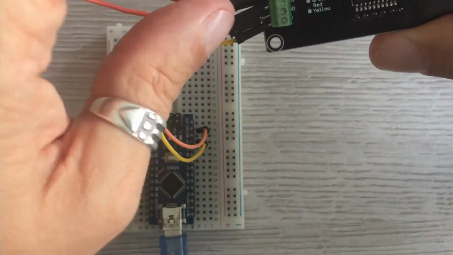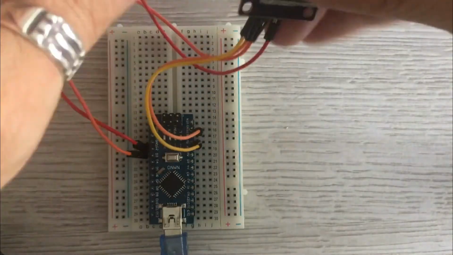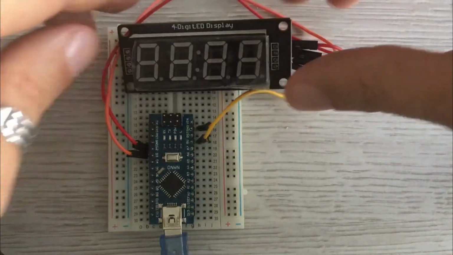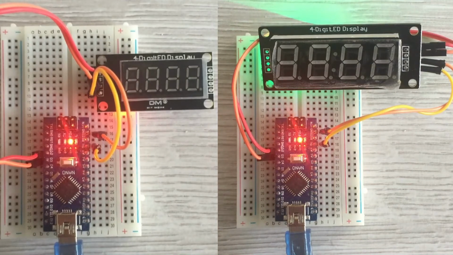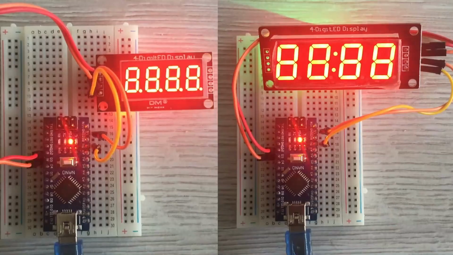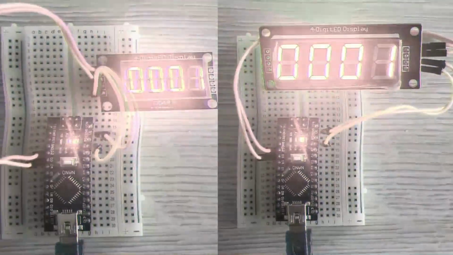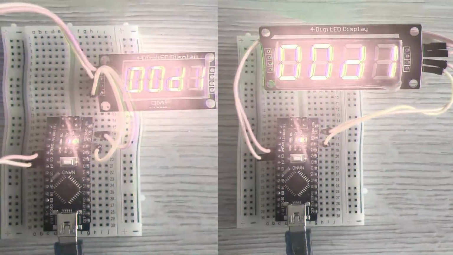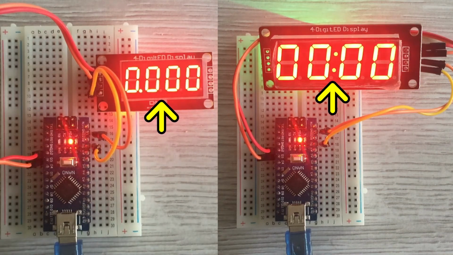I will show you this issue by running the demo on both displays at the same time. Straight away you can see that while on one display we see 4 decimal dots, only the colon is displayed on the other one. Let's fast forward to the next discrepancy. Here you can see that the colon is displayed when we attempt to display decimal dot in the position 1.